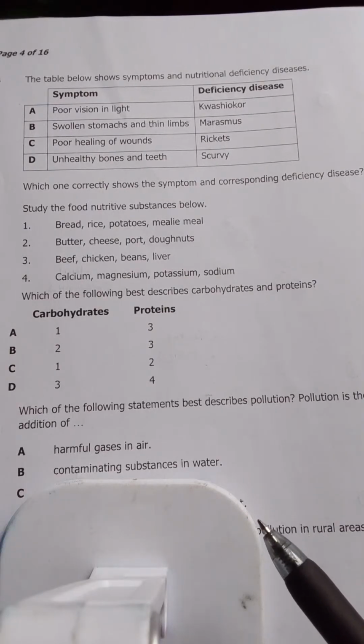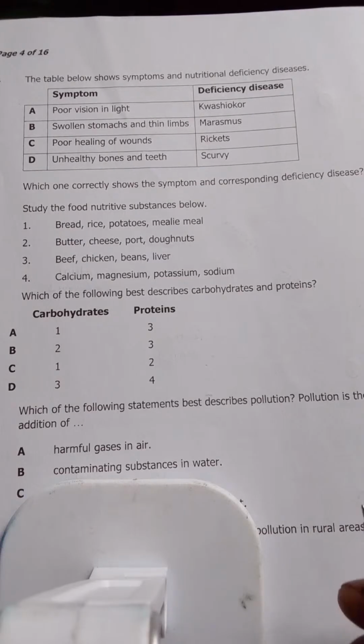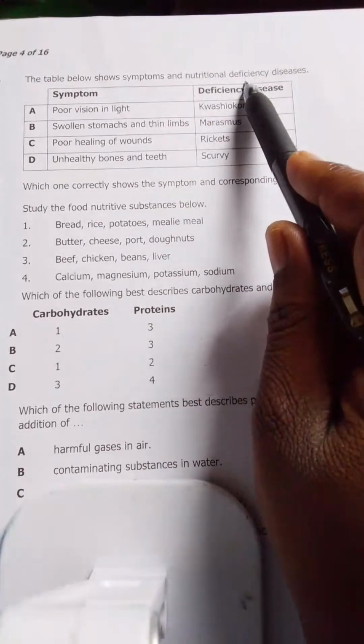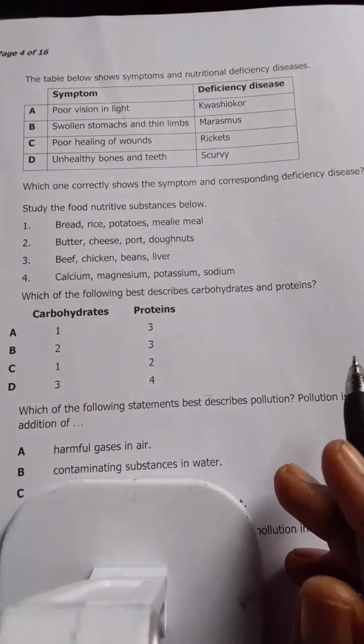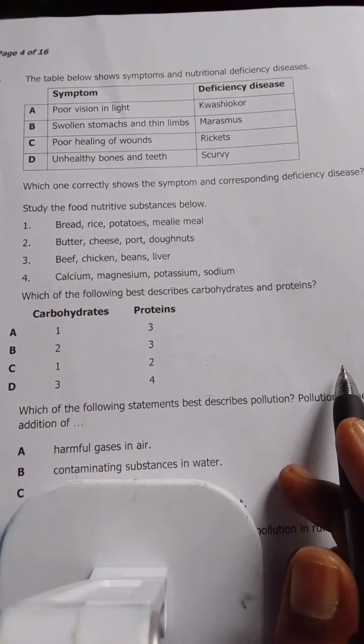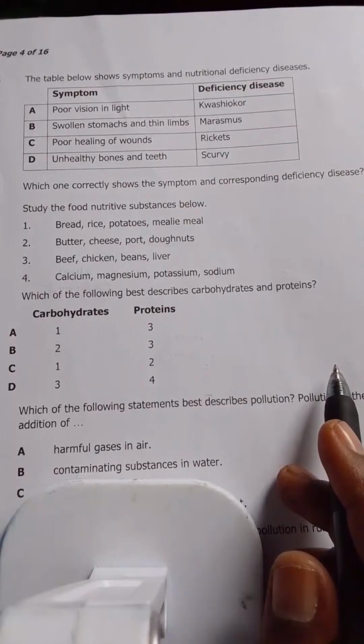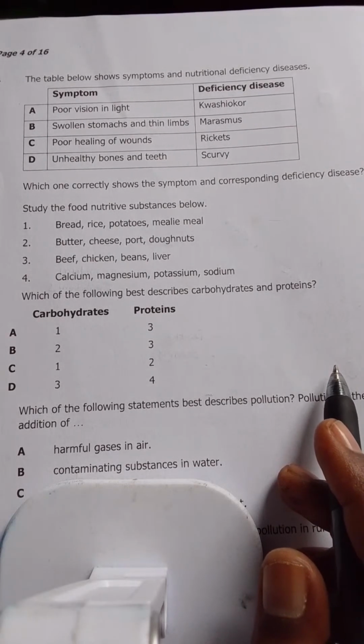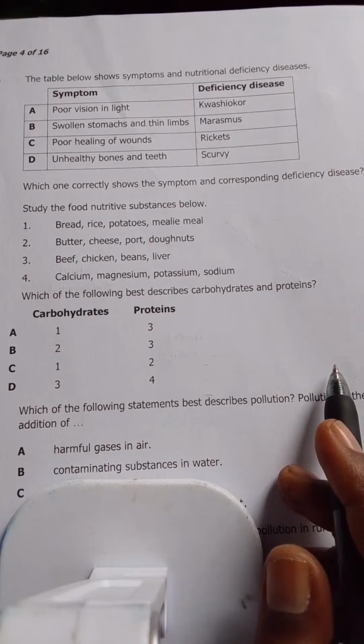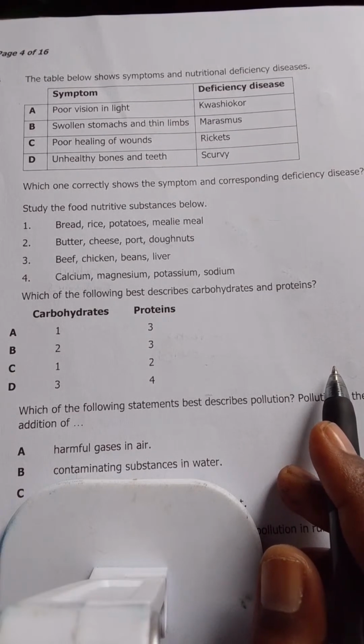Okay, so guys, before you write your exams next week, Thursday, integrated science, ensure that you know deficiency diseases. So what is a nutritional deficiency disease? A nutritional deficiency disease is a disease which is caused by lack of certain nutrients. That is what we call a deficiency disease. A deficiency disease is a disease caused by lack of certain nutrients.